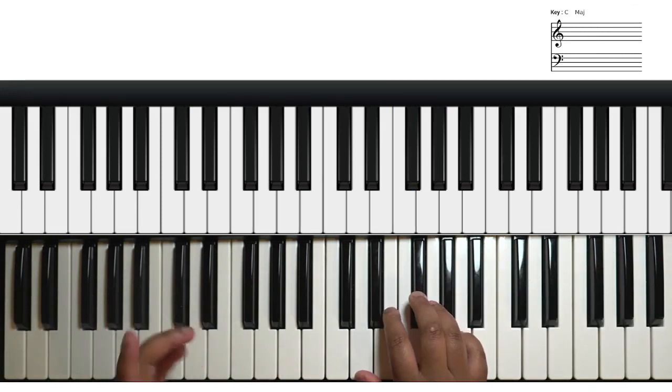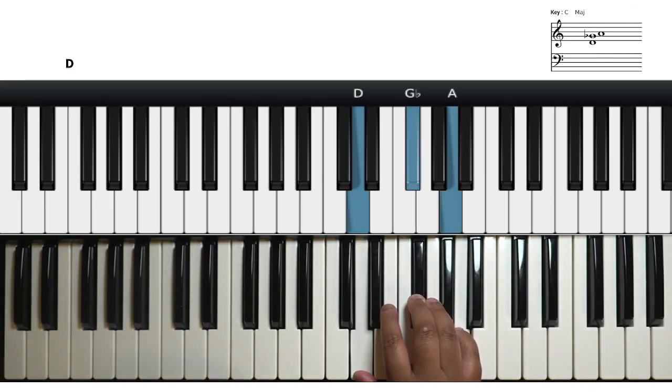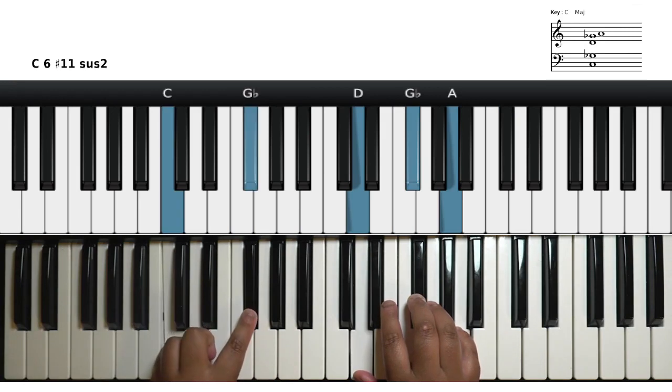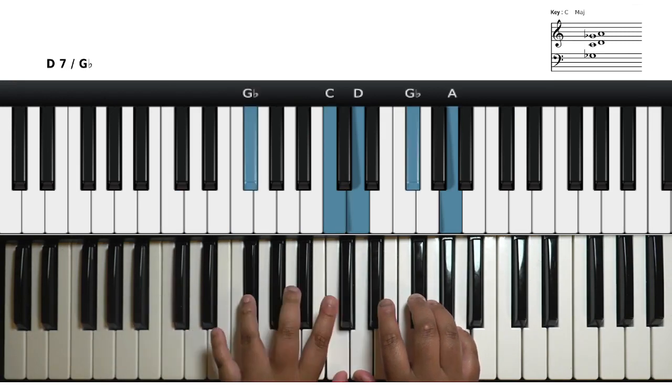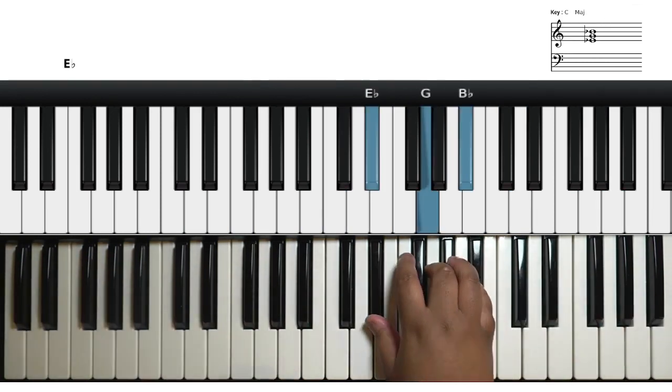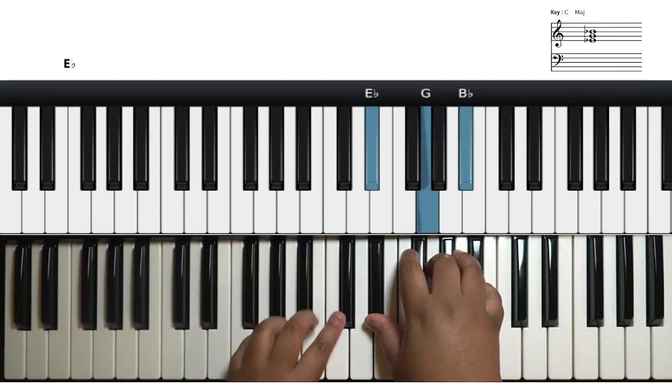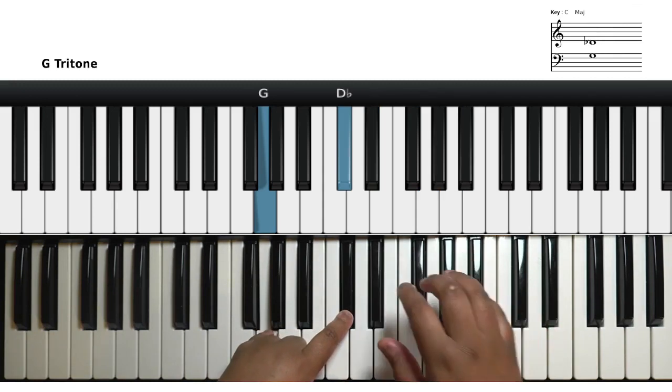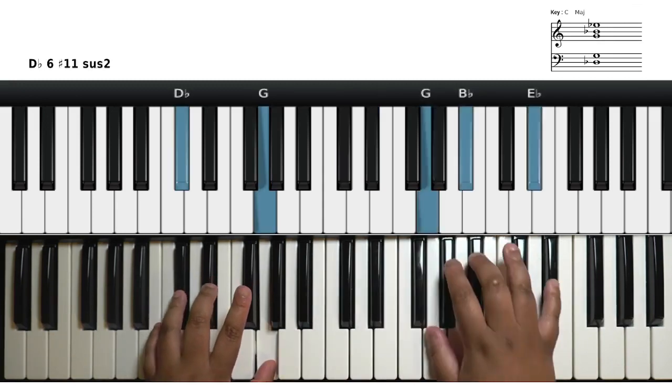D dominant seventh looks like this. There's your D triad, left hand. You're gonna play the tritone that goes along with it. Okay? Want to learn that E flat dominant 7th. E flat major, right? The tritone that goes along with that is here. So I'm just going to play that.